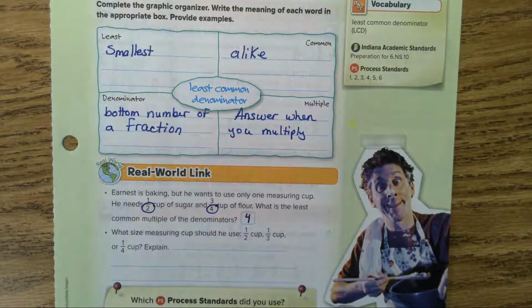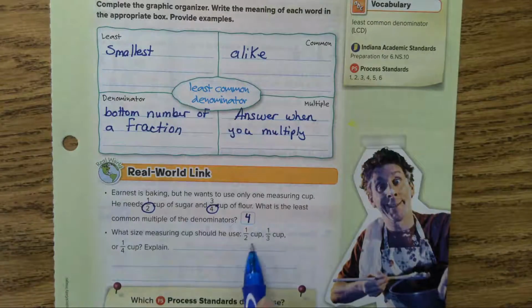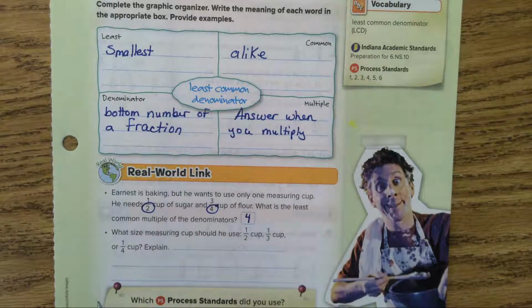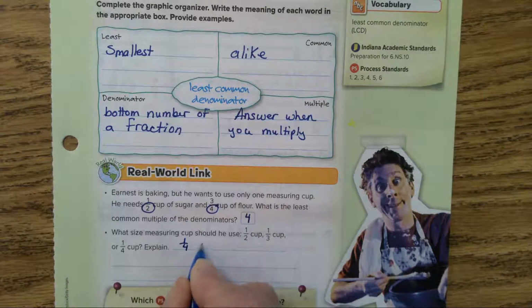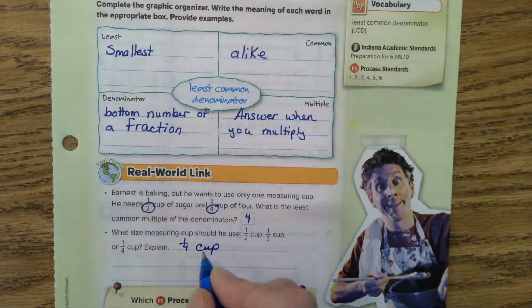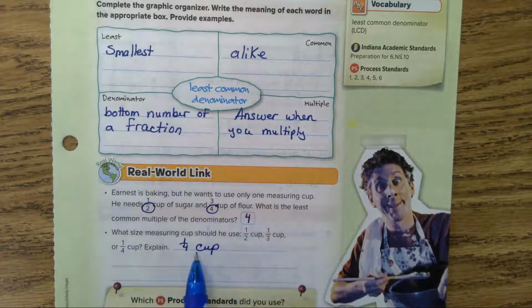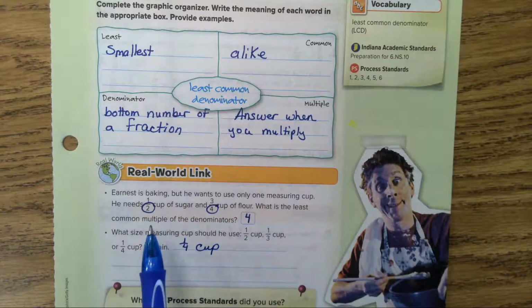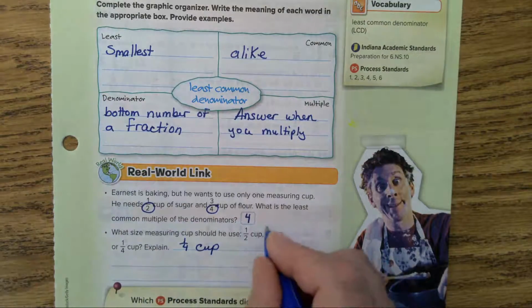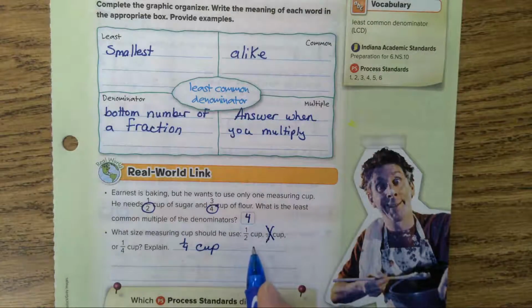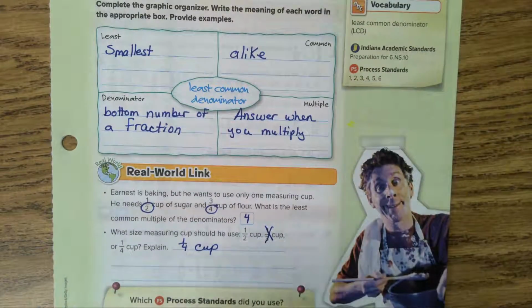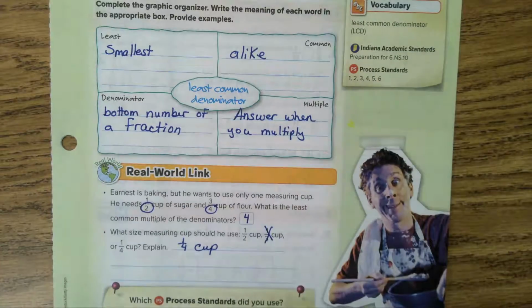What size measuring cup should he use? A half a cup, a third a cup, or a fourth of a cup? Well, he's going to have to use a fourth of a cup, because for 3/4 he would fill it up 3 times, and for a half he would fill it up 2 times. A third is definitely not going to work. And a half, I'll be honest, I would take a half a cup and then just fill it up halfway for the 3/4. In all honesty, I'd use a full cup because it's got the fourths and everything. We wouldn't waste our time figuring that out that way.